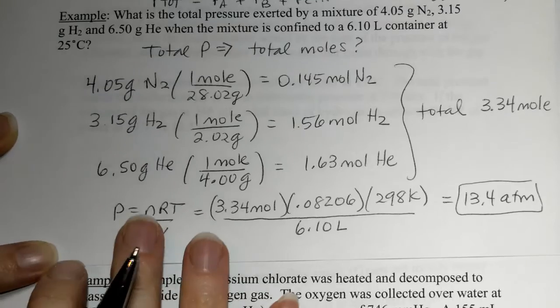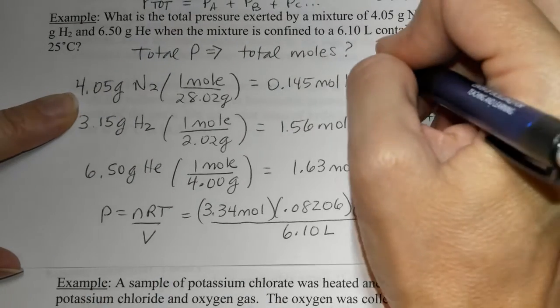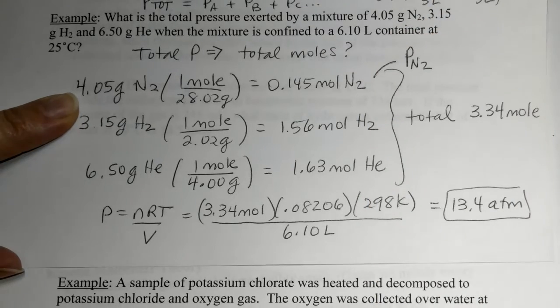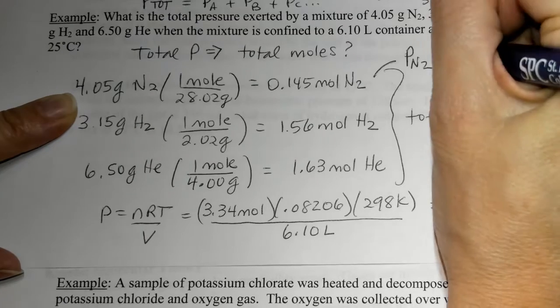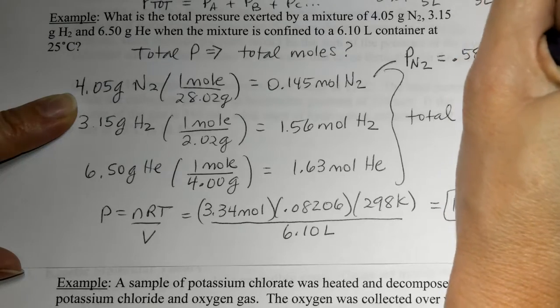Now, if you did it differently, what you could do is find the pressure of each individual gas. So if I have 0.145 moles times R 0.08206 times temperature of 298, divided by a volume of 6.10 liters, my partial pressure of the nitrogen is 0.581 atm.